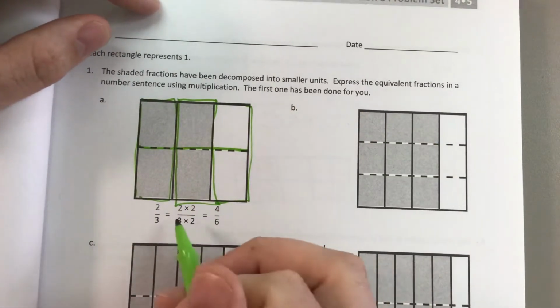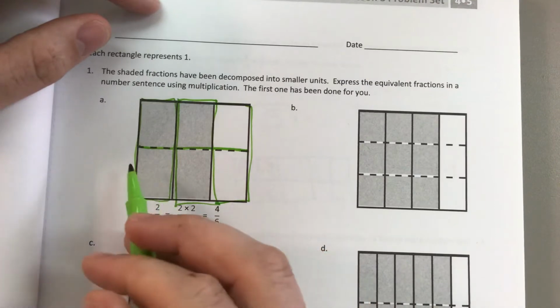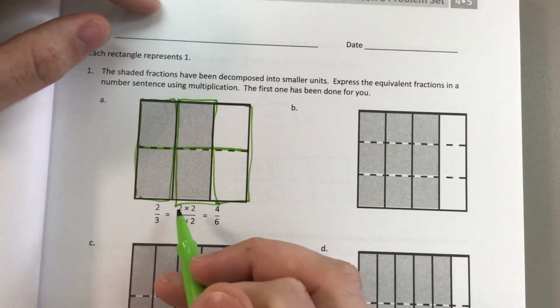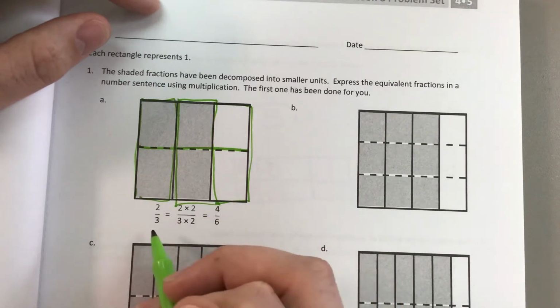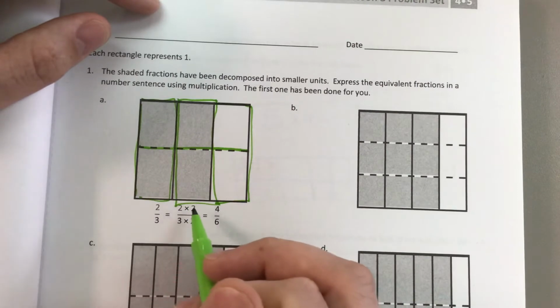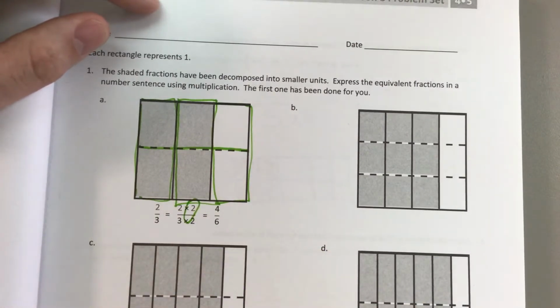And we can look at this by increasing by 2, right? I cut in half, or I increase by 2. So 2/3 times 2 would get to 4, and 3 times 2 would equal 6. We increase both by times 2. And a huge thing for finding equivalent fractions is you increase both the numerator and denominator by the same amount.